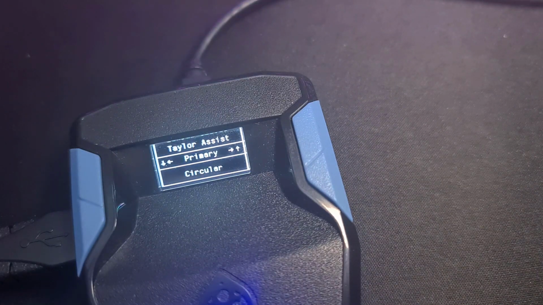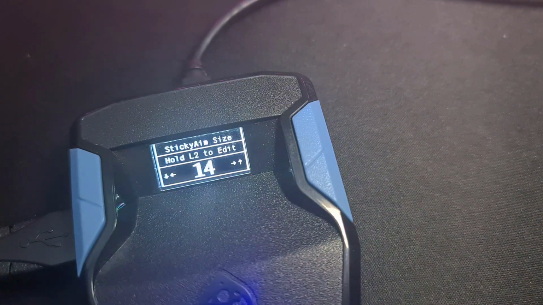Next is sticky aim. This is another aim assist mod that works very well. As usual, we press up or down to turn that on, and then we press X or A to enter into the sticky aim settings. You'll see 3 options: sticky size, sticky time, and sticky boost has now been added as well.